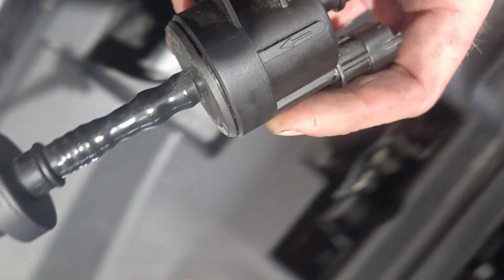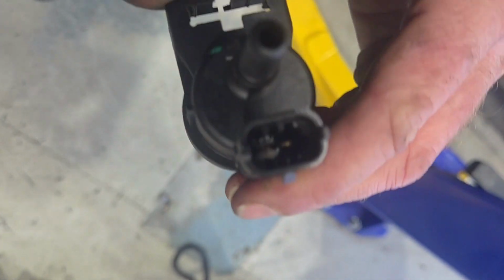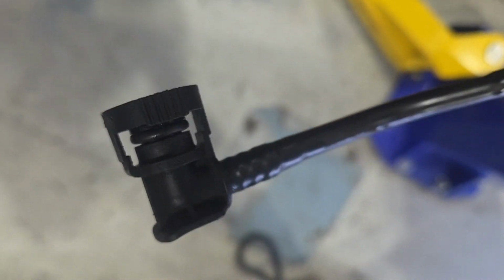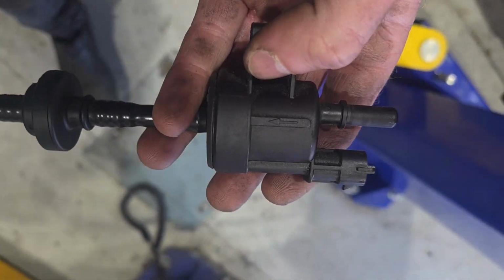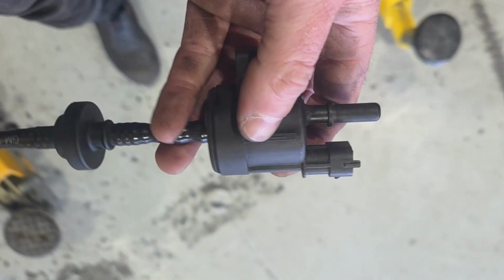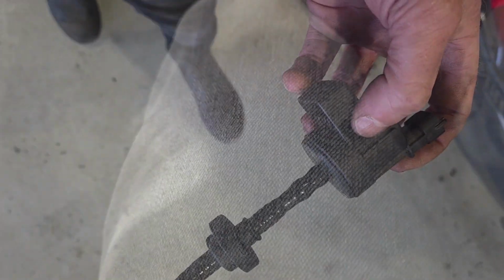Okay, so I have just pulled this valve back off, and now I can't blow through it. So when it's working, you can't blow through it. When it isn't working, you can blow through it. So this has to be our problem.